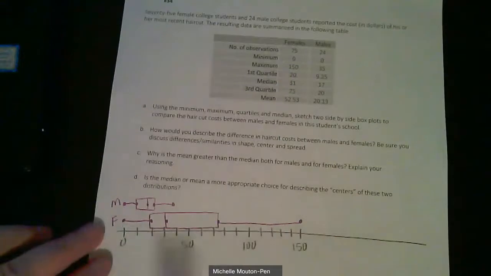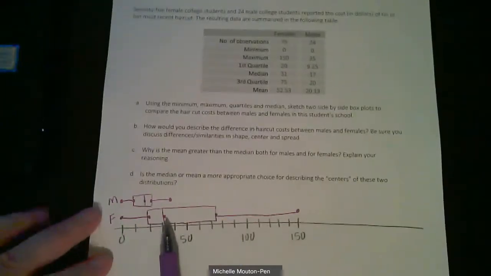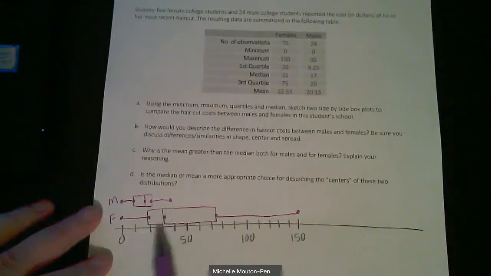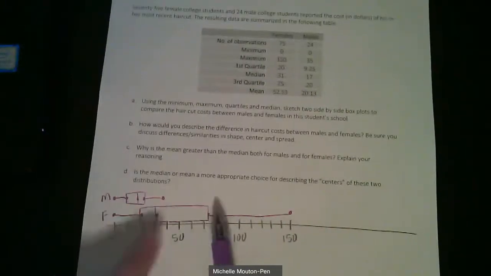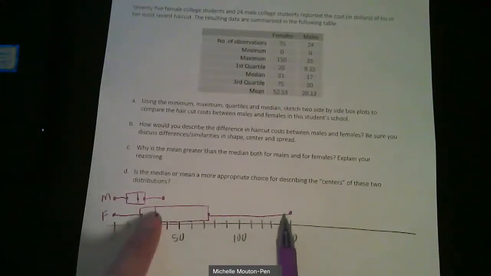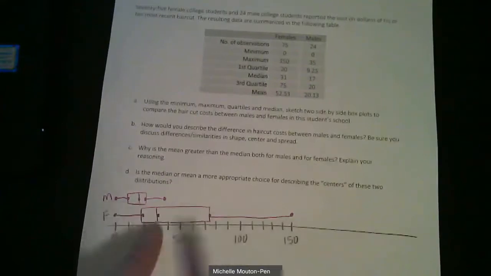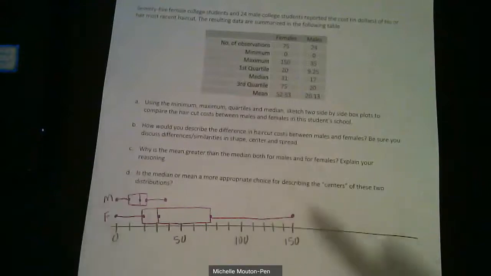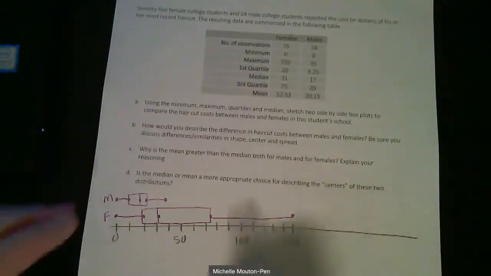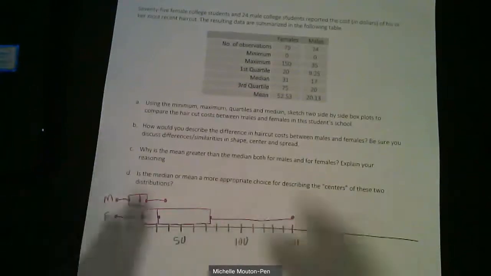But then whenever you look at our females, our female median is 31, but the mean is 52. Well, if you look, here's 50% of our data in here, and the other 50% is here. So 50% is this wide. 25% of the people spent between $31 and $75, and another 25% spent between $75 and $150. Well, that's a lot. So that's what makes this mean go up.